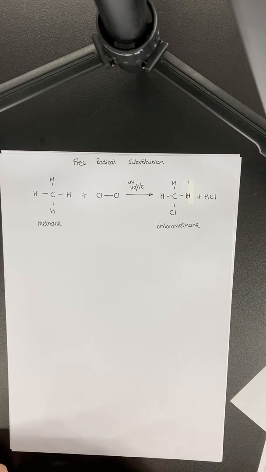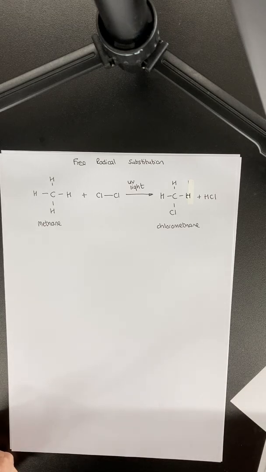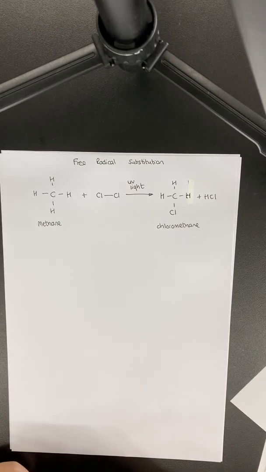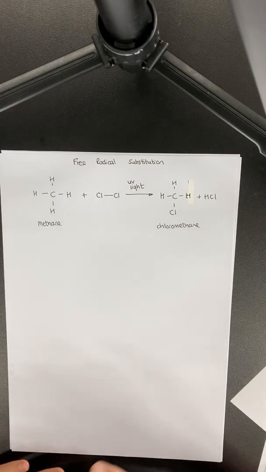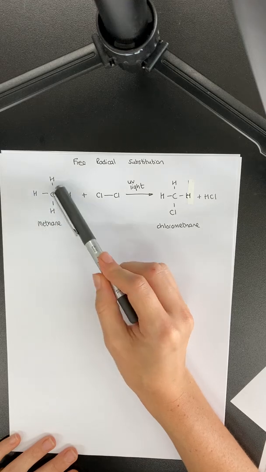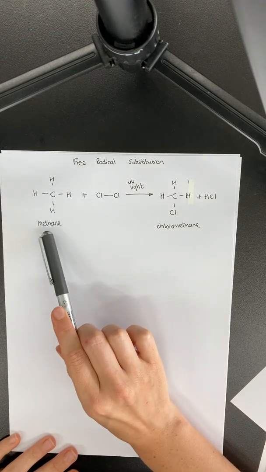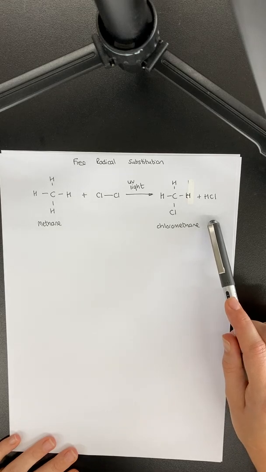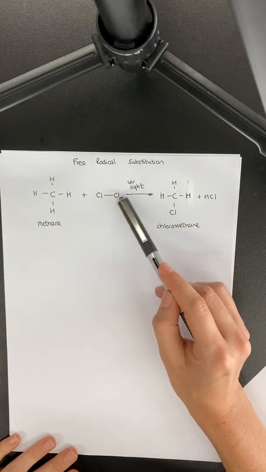Okay, so this video is about free radical substitution, and this is the first type of organic mechanism that we're going to look at. An organic mechanism is the route by which you go from one organic molecule, in this case methane, and convert it into another organic molecule by reacting it with something.